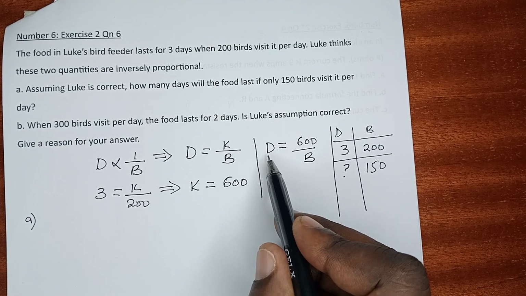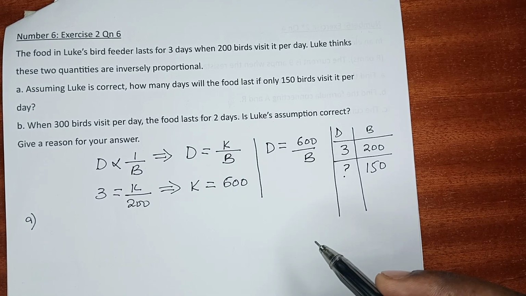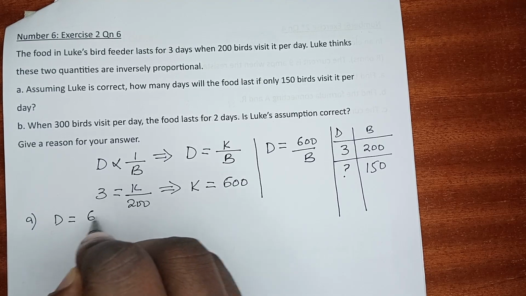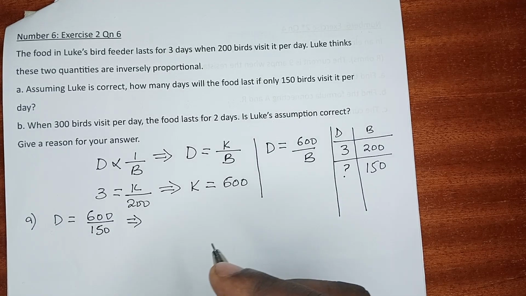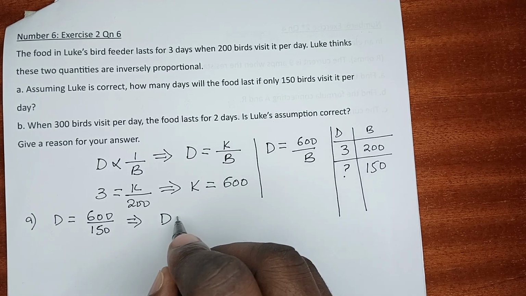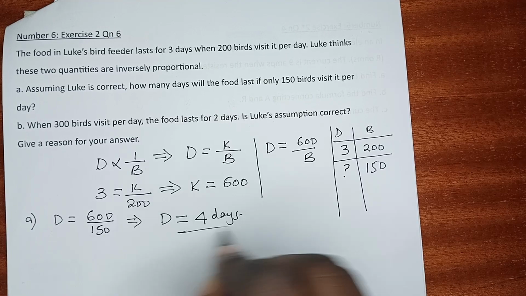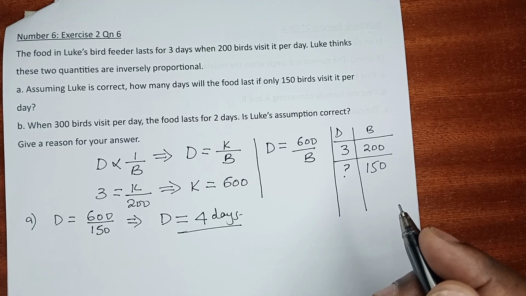D is a variable, it keeps changing. B is a variable, it keeps changing. But 600 is now the constant of proportionality. So let us see. The question is, how many days? So D equals 600 all over 150 birds. And straight away, 600 divided by 150 is easily 4. So D is actually 4 days. 150 birds visiting per day will take 4 days to consume that food.